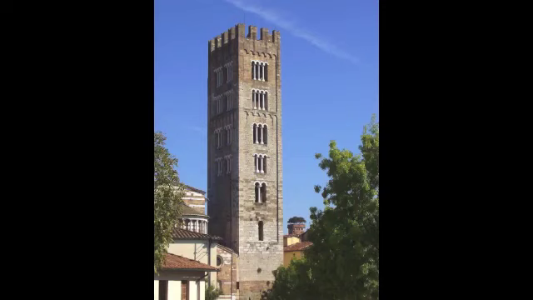And here's an example from San Frediano in Lucca in Italy. Notice there's only 1 window at the bottom, which increases to 2, 3 slightly larger, 4, and 4 slightly larger still. Typical pattern of towers in Italy.